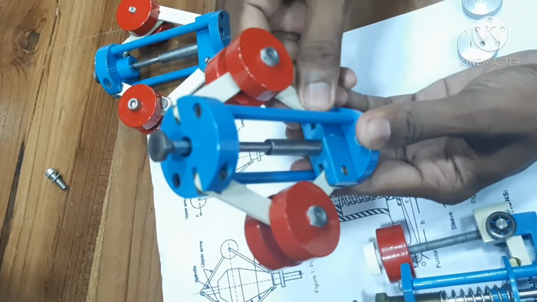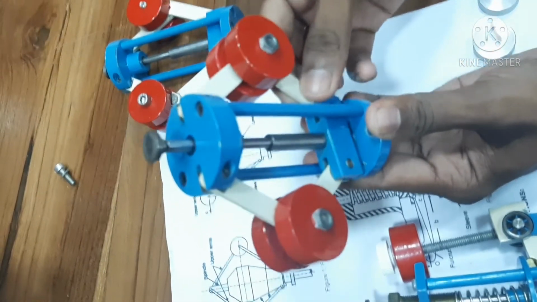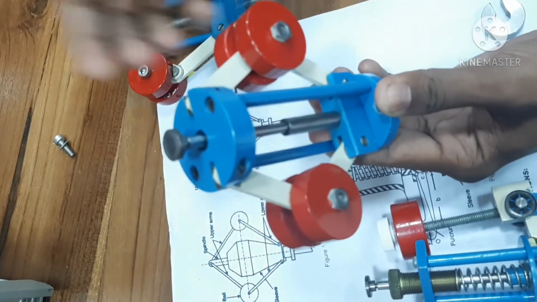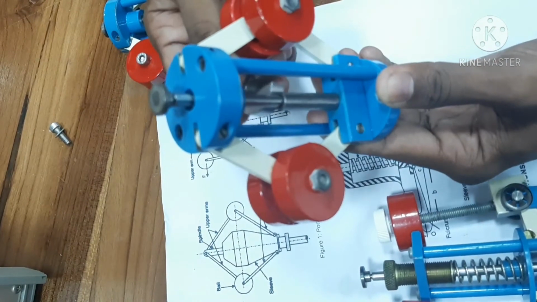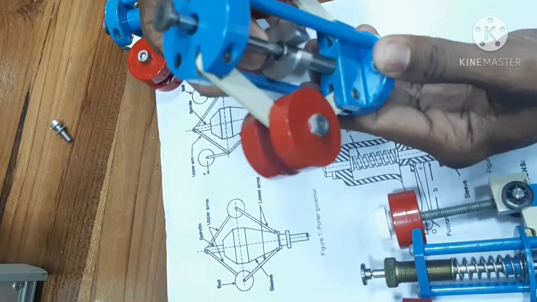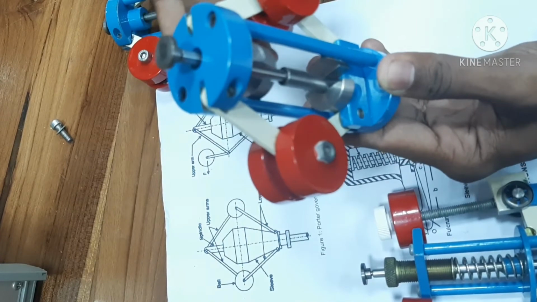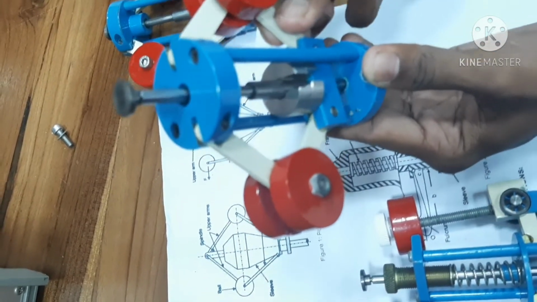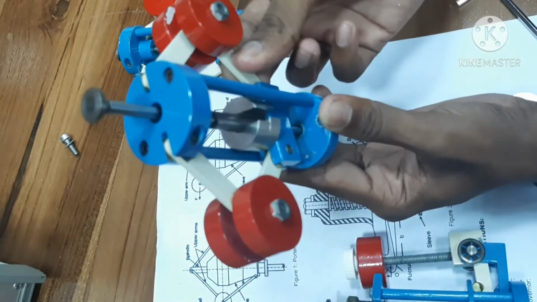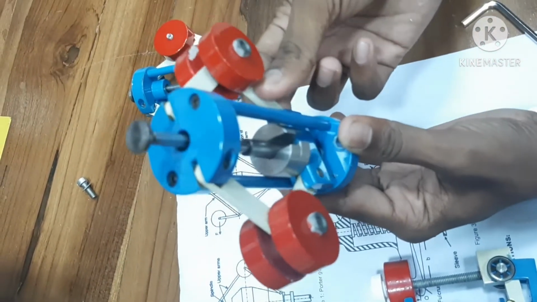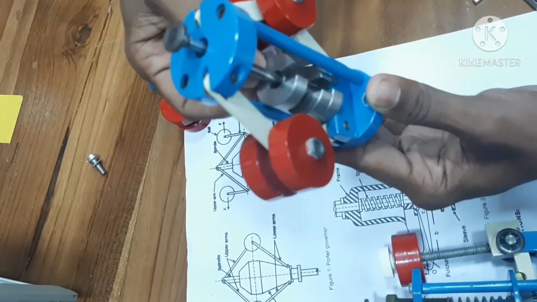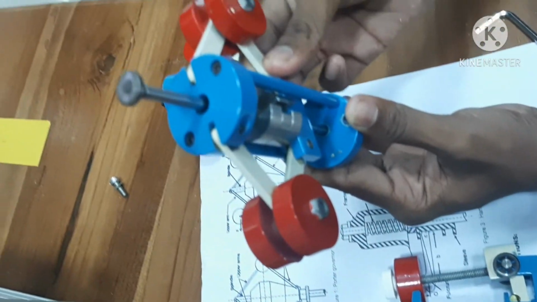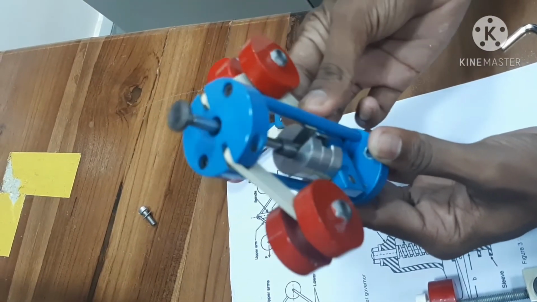So for the Porter and Proell governors we have to add weight, right? Not force, we have to add weight. Here you can see this is how we are going to add weight, right? So without weight and by adding one weight we will analyze, right? We will add weight on the spindle of that governor.